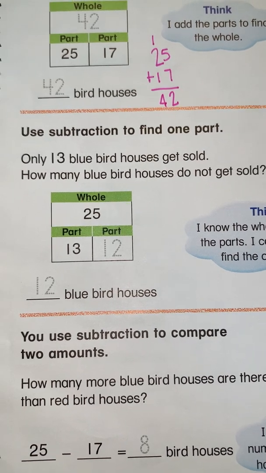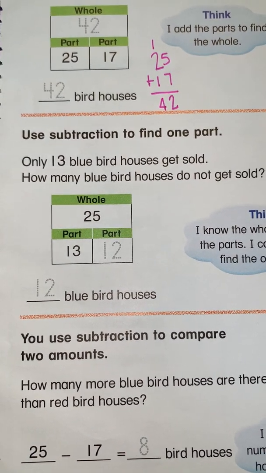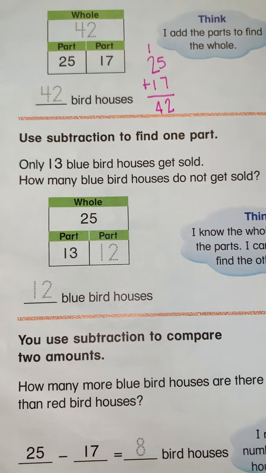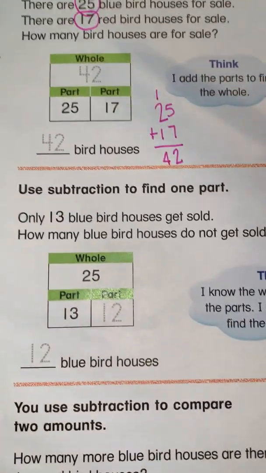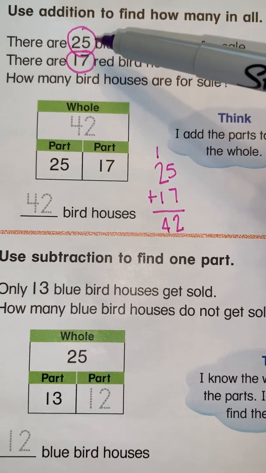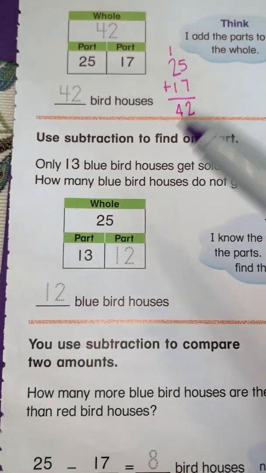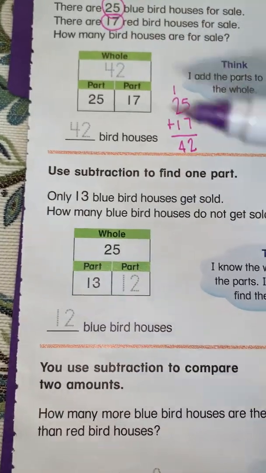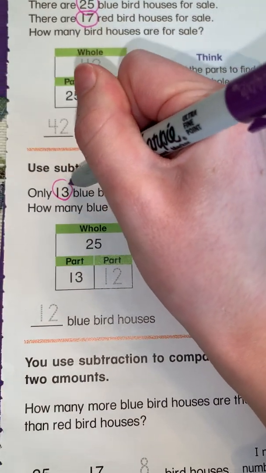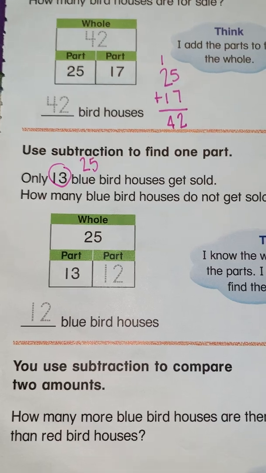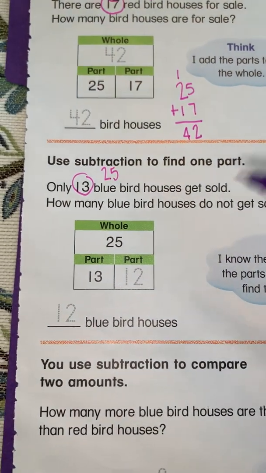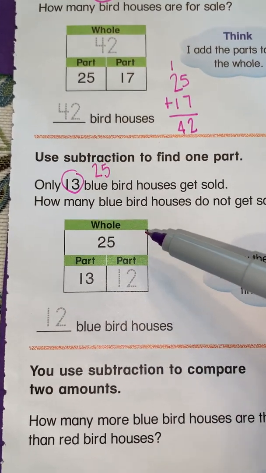Only 13 blue birdhouses get sold. How many blue birdhouses do not get sold? So we know we started out with 25 blue birdhouses and 13 got sold. And I want to remind myself that that number was 25, so I'm going to make a note there. The whole is 25.